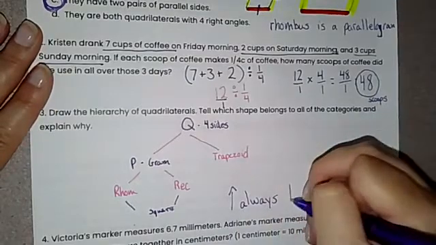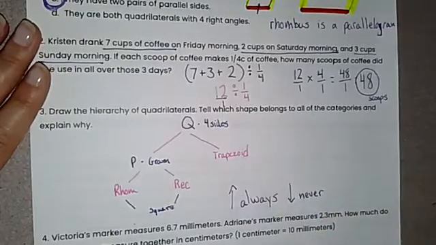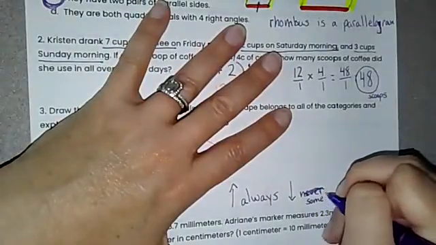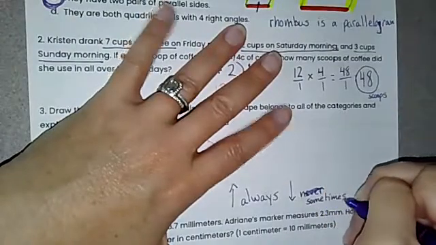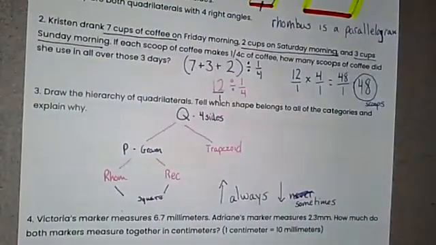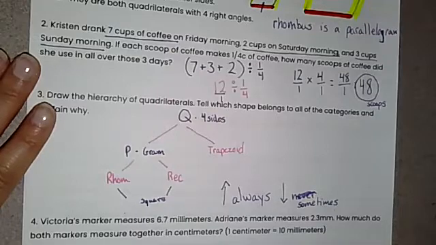And it is never the thing below it. Not never, sometimes. Sorry, sometimes. Why did I say that? Sometimes the things below it. All right. So which one can technically be called a rhombus, a rectangle, square, a parallelogram, and a quadrilateral? Which one is all the things above it?